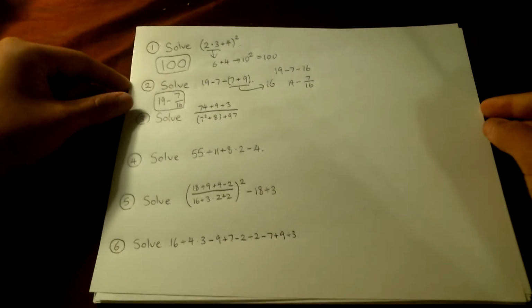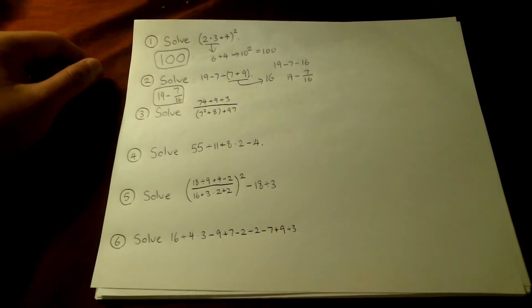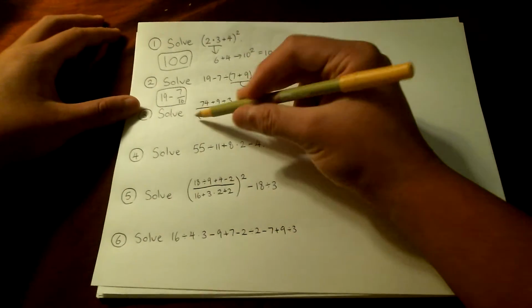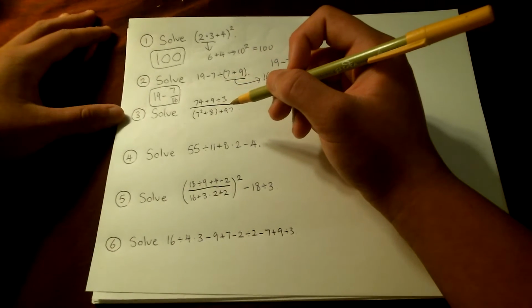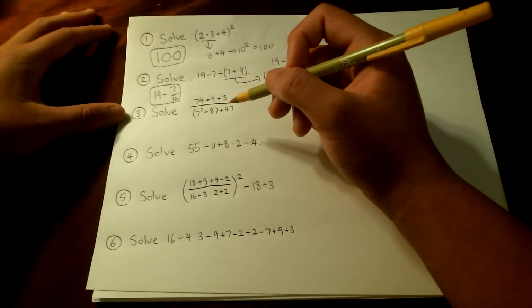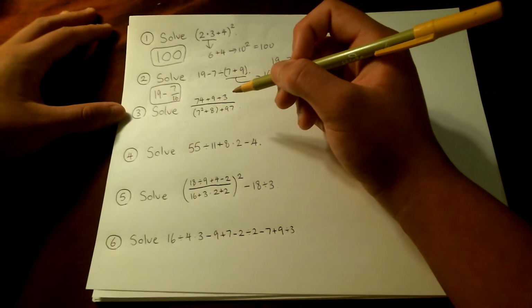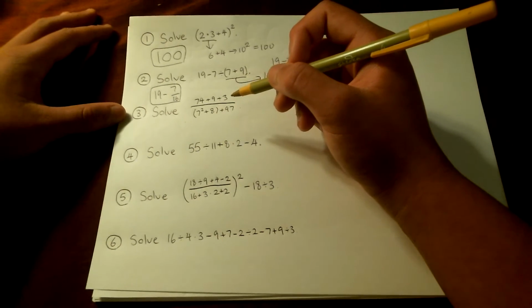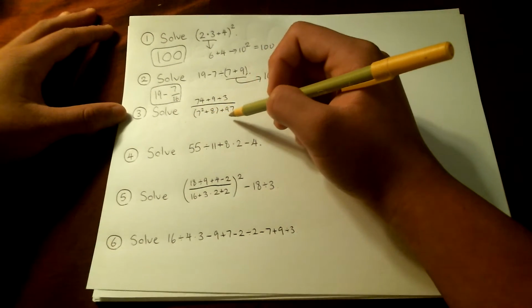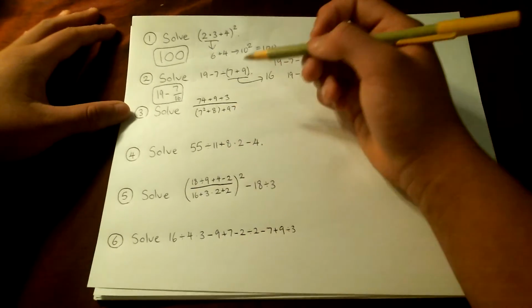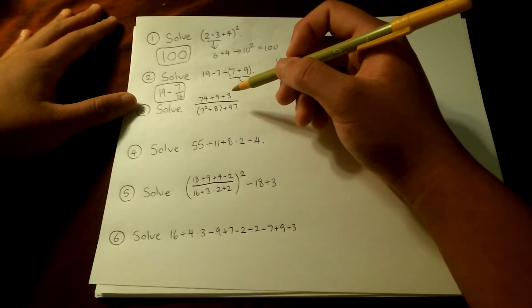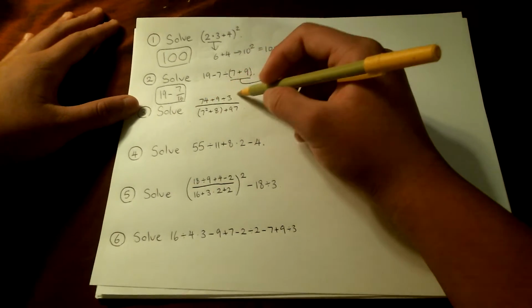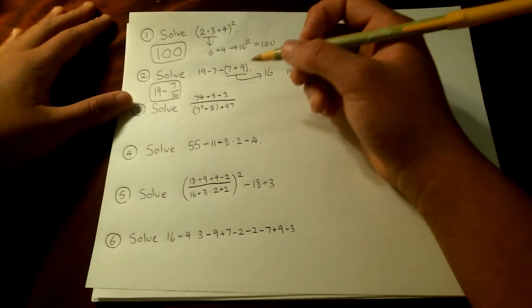All right, let's move on to the third one. So this one asks to solve this expression here. 74 plus 9 divided by 3, all over 7 squared plus 8, with that being in parentheses, plus 97. All right, we will first have to solve the numerator value using this expression.